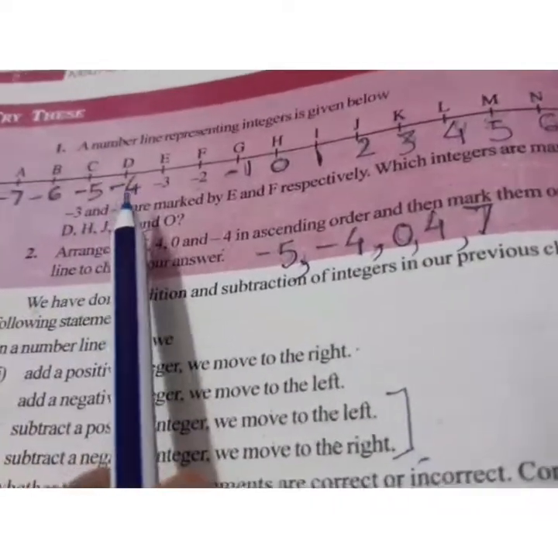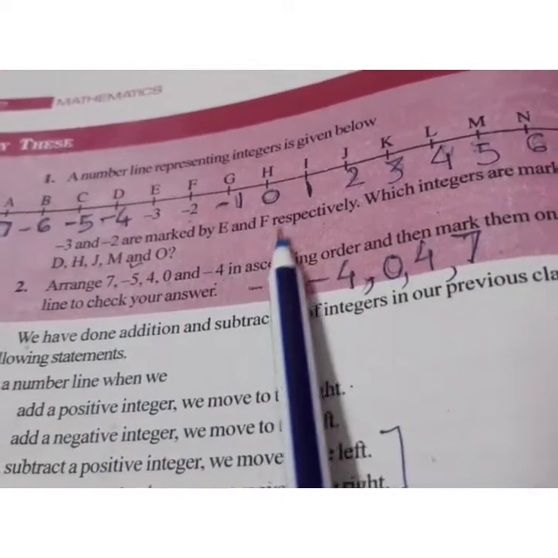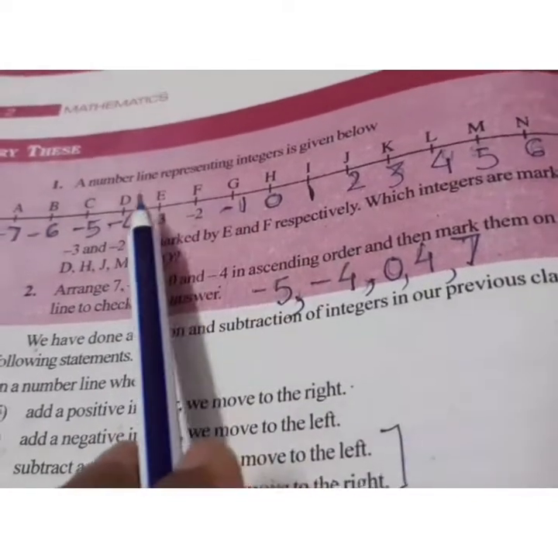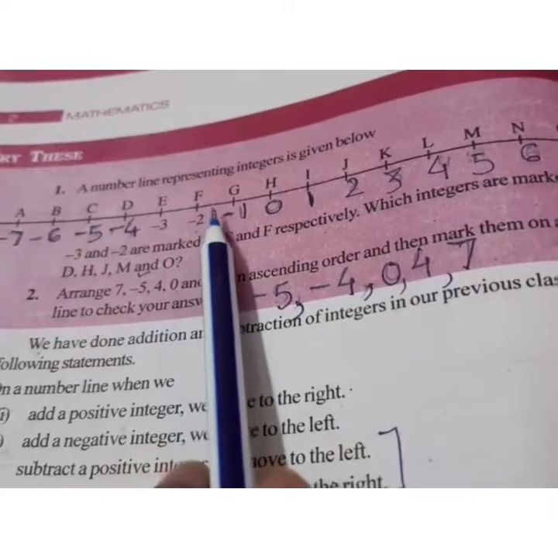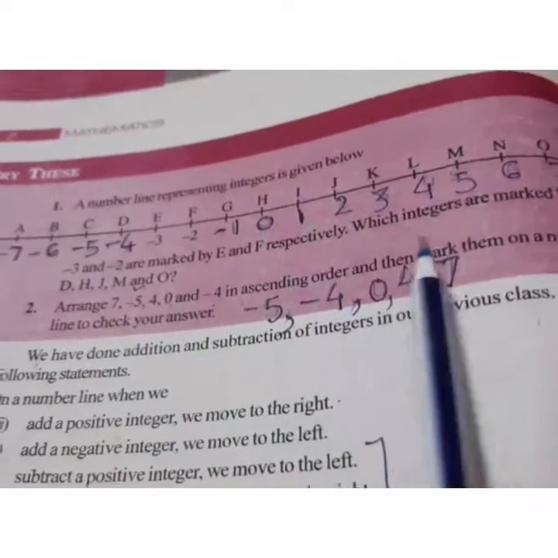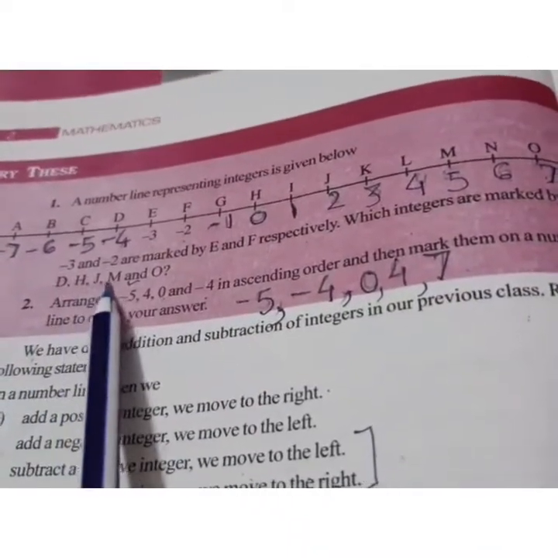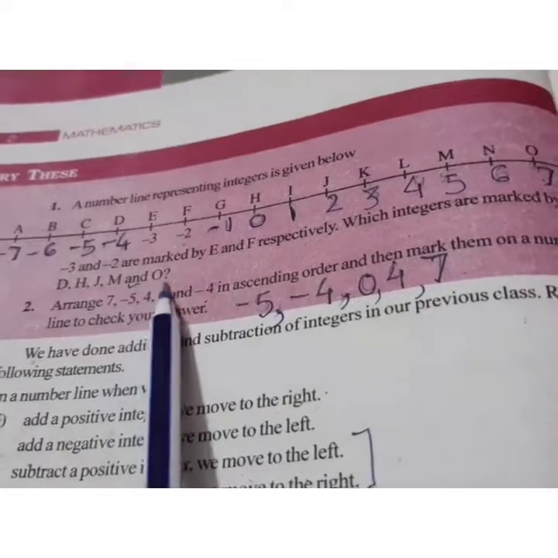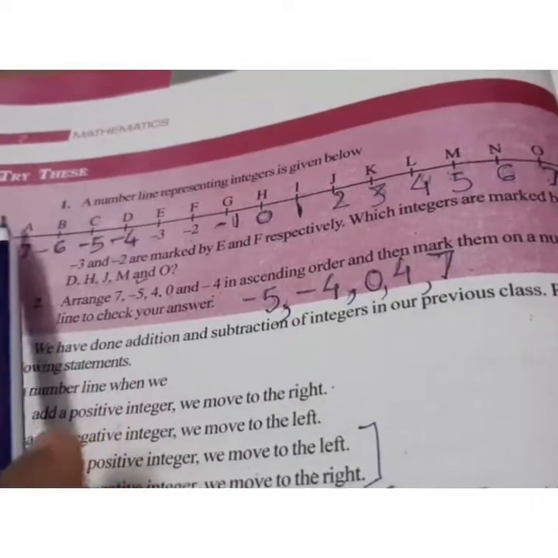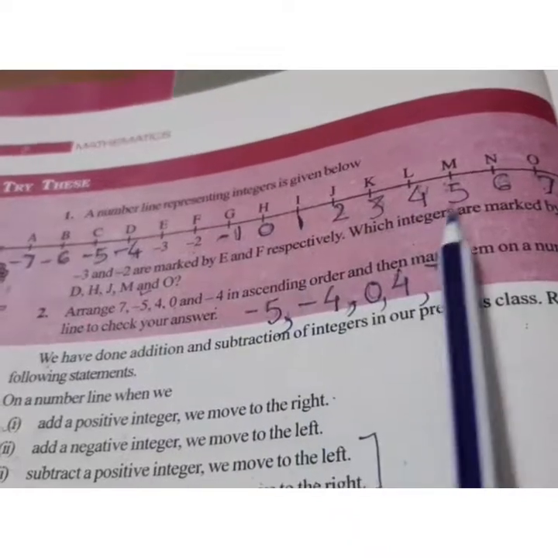Now here, what is written is that -3 and -2 are marked by E and F respectively. Now here, this is E and this is F. These are marked by -3 and -2. So which integers are marked by B, D, H, I, M and O? Here we have to write, from alphabets A to O, the integers that represent these points.